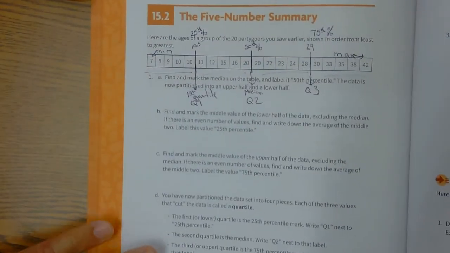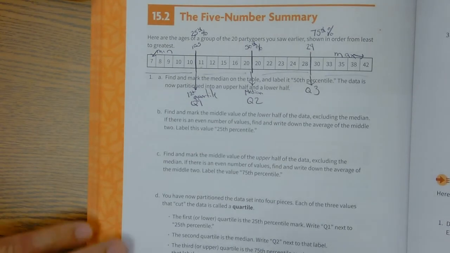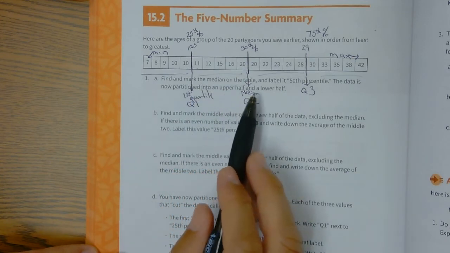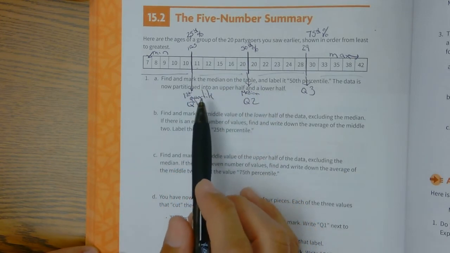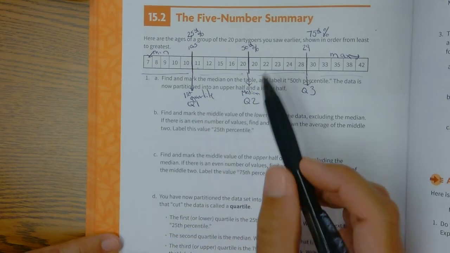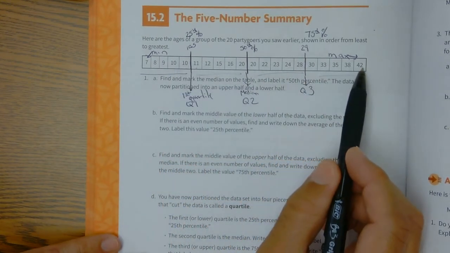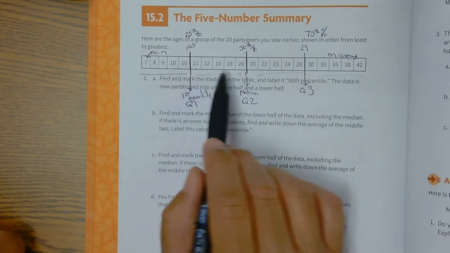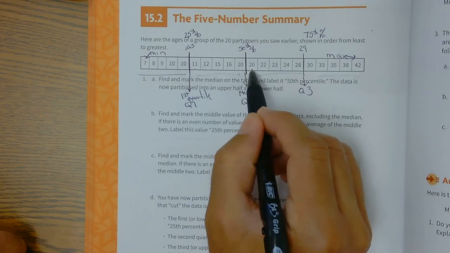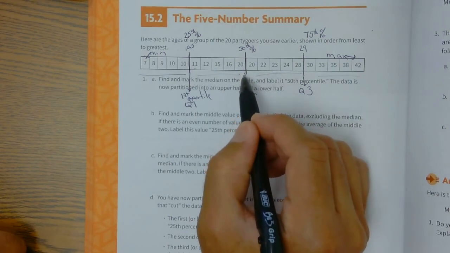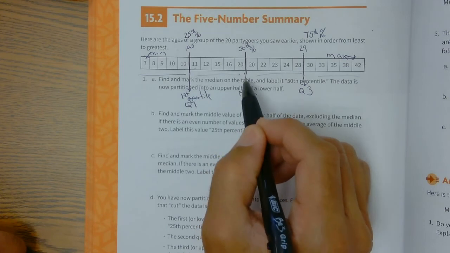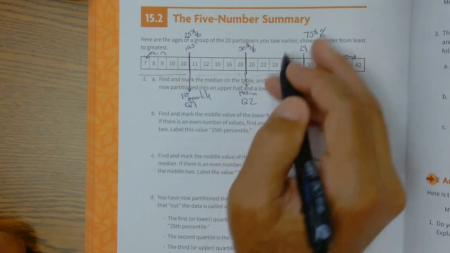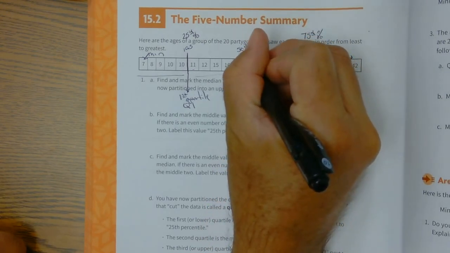So looking at this again, I've already done this work, so we're going to talk about what this is. In order, the first step says, find and mark the median on the plot and label it 50th percentile. The data is now partitioned into an upper half and a lower half. There were 20 people at this party, on dot plot B. So with 20 people, this is number 10 and 11, and they're both the same, so you'd add them together and divide by 2. So the median is 20.